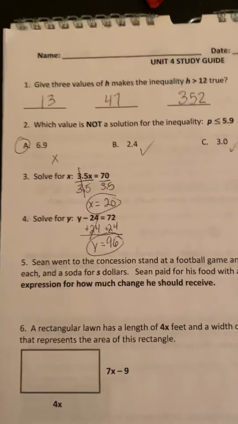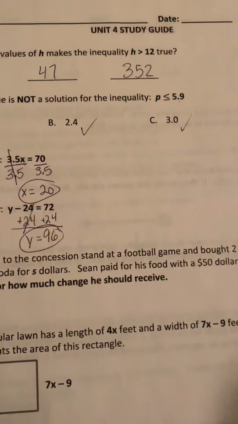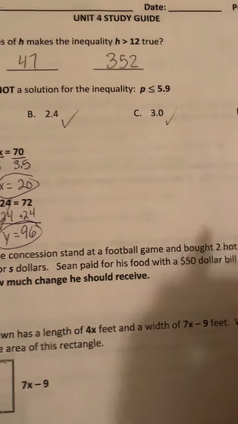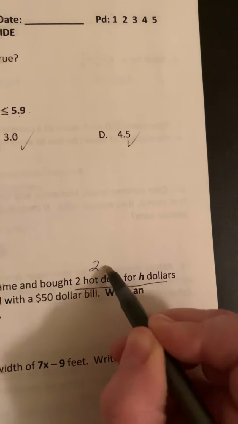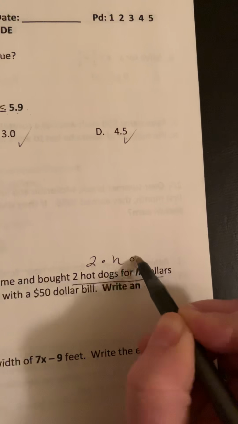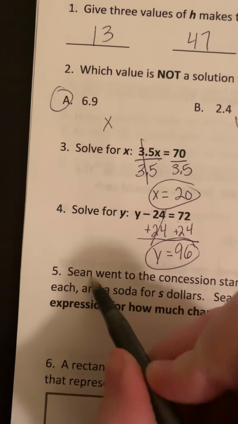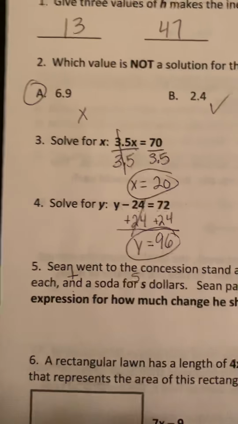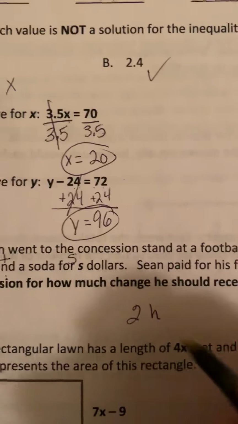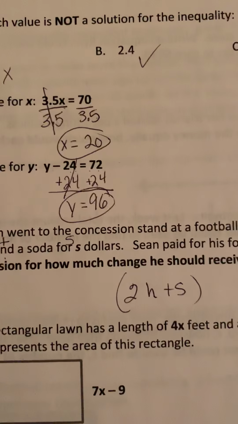All right, we go to our word problem. Let me zoom out a little bit. Sean went to the concession stand at a football game and bought 2 hot dogs for $8 each. So he gets 2 hot dogs, 2 times hot dogs, or 2H. He also, because it says and a soda for S dollars, gets 1 soda for S. So now we have 2H, 2 hot dogs, plus a soda. That stays together because that's what he's purchasing.